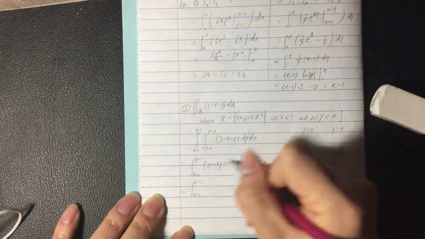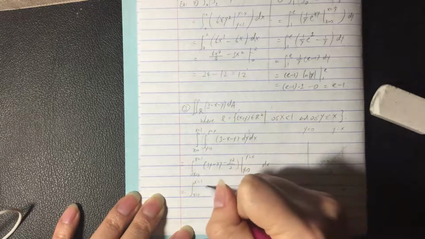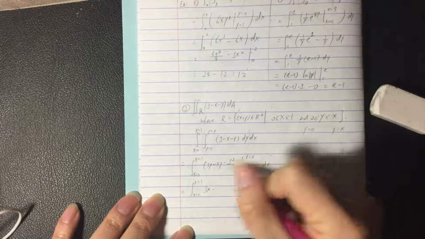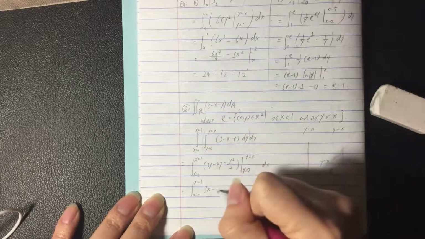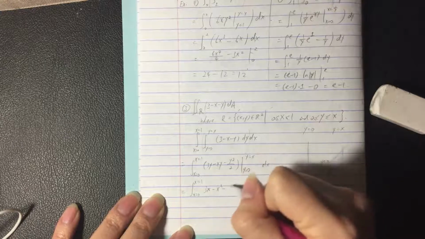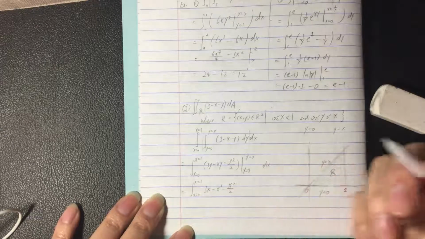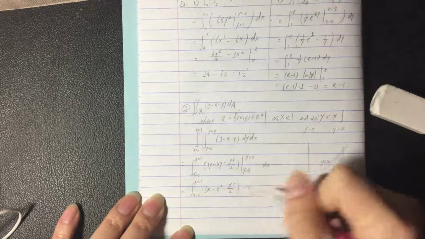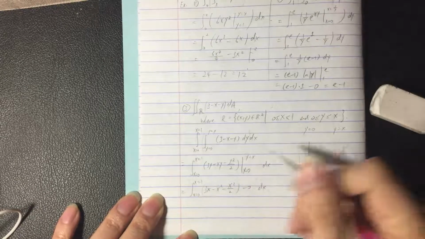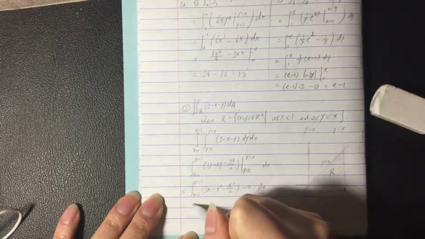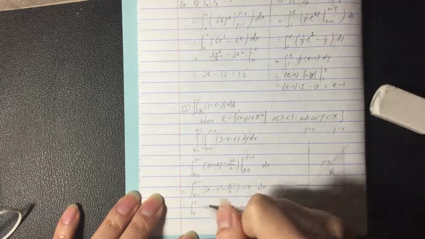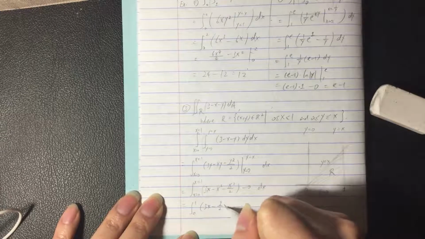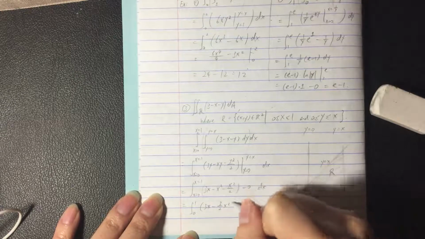Then we substitute x for y, and substitute 0 for y. If I substitute x for each y, I have 3x minus x squared minus x squared over 2. If I substitute 0, I get 0. Then simplify this expression, x from 0 to 1: 3x minus 3 over 2 x squared, combining like terms.